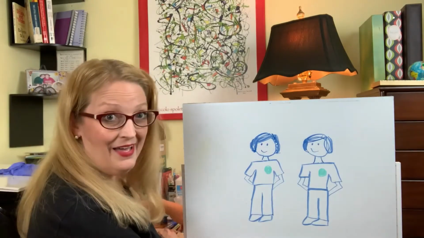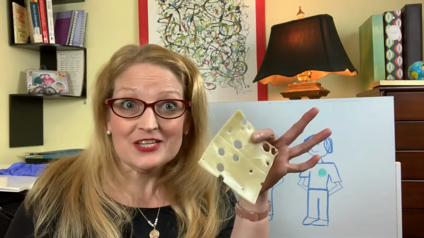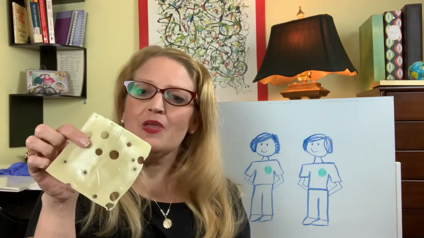Let's do one of my fun analogies. Okay. I have some cheese. Okay, what kind of cheese is this? This should be easy. It's Swiss cheese, right? It's got holes, it's kind of whitish, you know. If you were here, you could smell it and you'd be able to tell it was Swiss cheese.